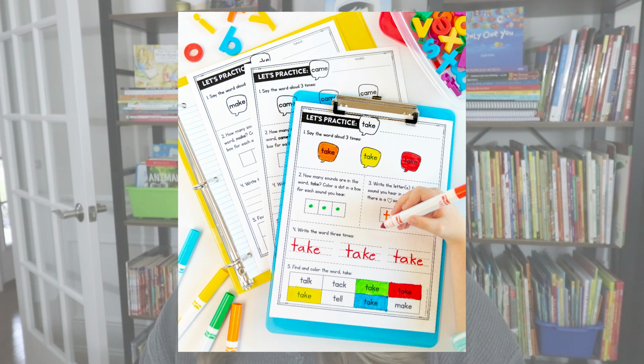And step 3 is also the part where if the word is a heart word and there is a heart sound in it, this is where they will go ahead and draw the heart over the sound. Step 4 is they will write the word 3 times on their own without sound boxes: take, take, take. And then number 5 is they will find and color the word take.